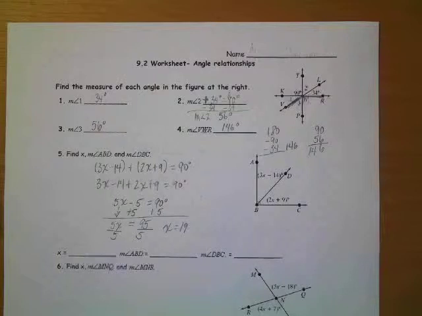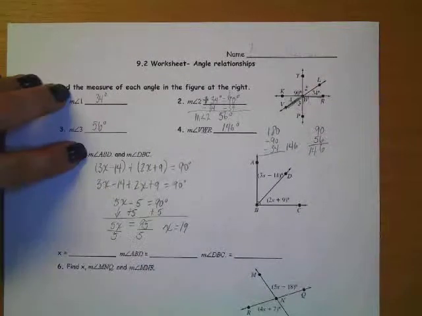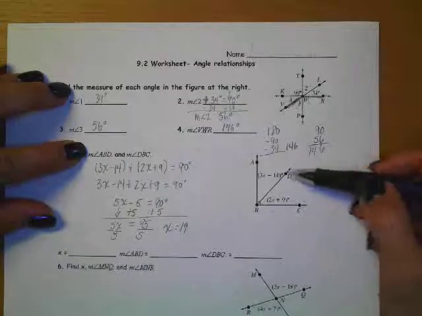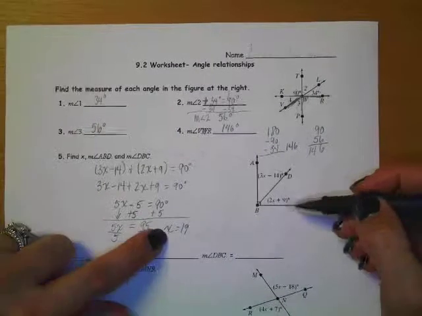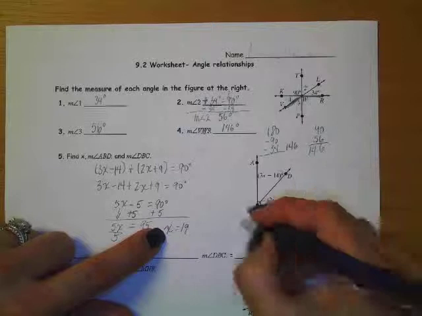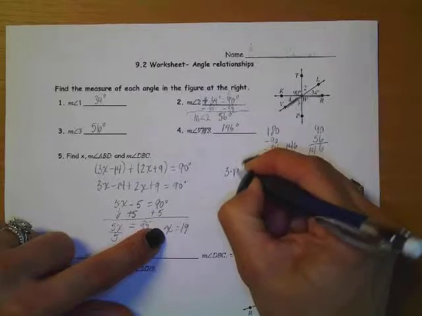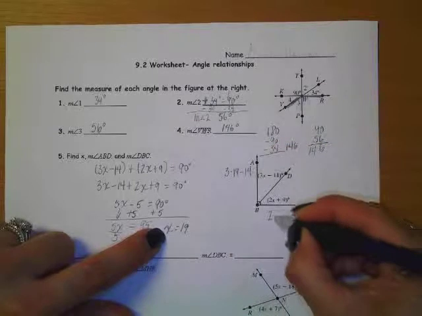Now, I'm not done yet because I need to figure out more than x. Remember, I'm also being asked what the measure of angle ABD is. This is the measure of ABD. So what I've got to do is take my value that I got for x, and I just substitute it back in. And then over here, I'm going to substitute this back in.